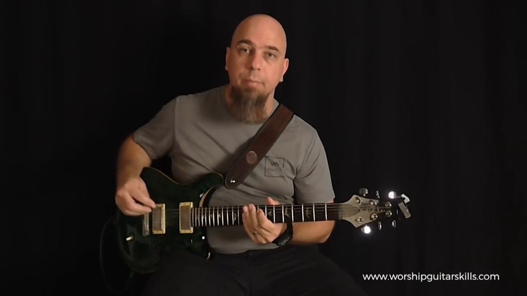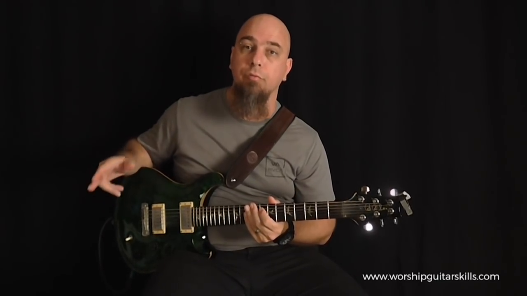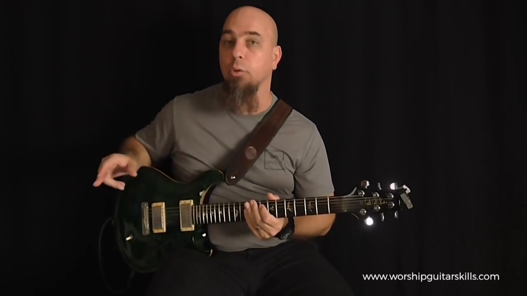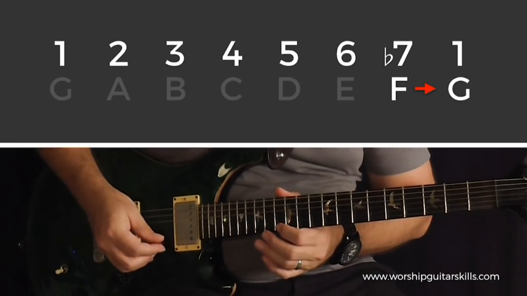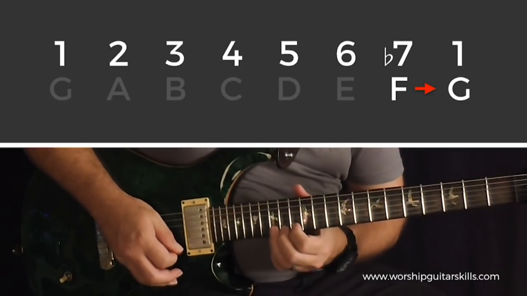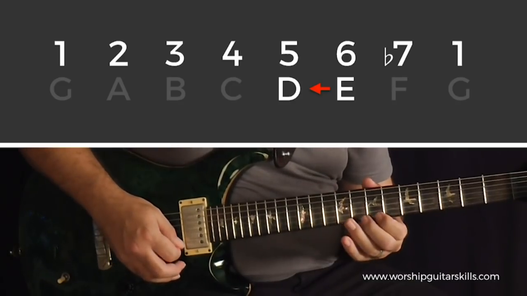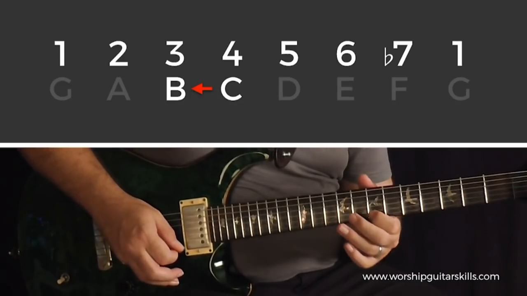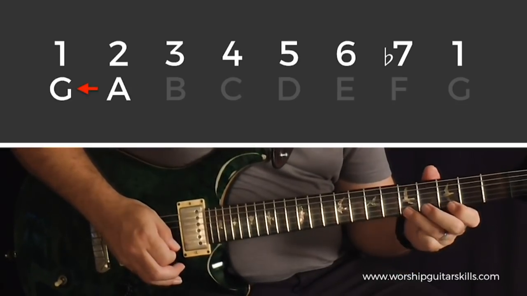So now I can do the same thing. I can take the same resolution that we've just used from the 7 to the 1, the 6 to the 5, the 4 to the 3, the 2 to the 3, or the 2 to the 1. I can do that over G as well. It's going to sound something like this. Let's do 7 to 1 to start with. 6 to 5. 4 to 3, 2 to 3, or 2 to 1.